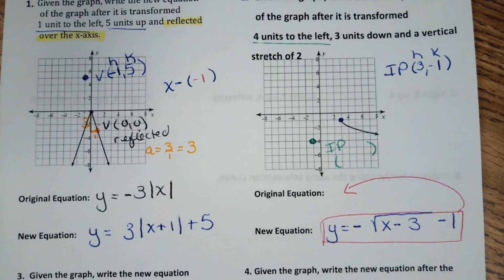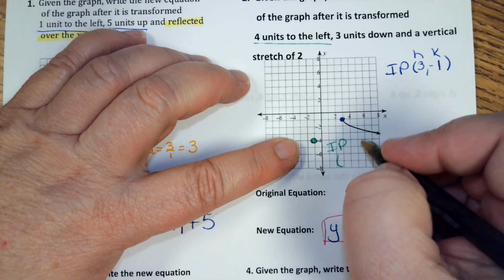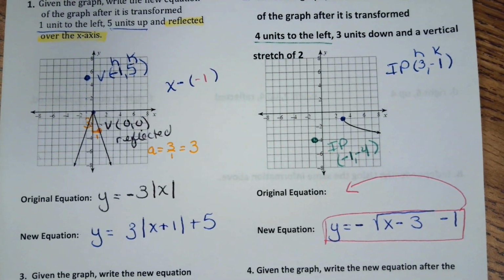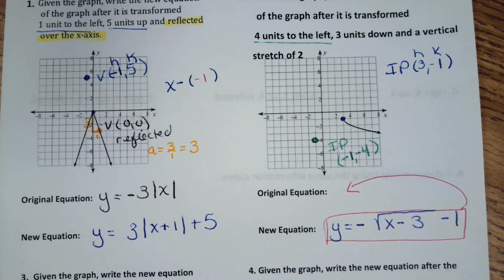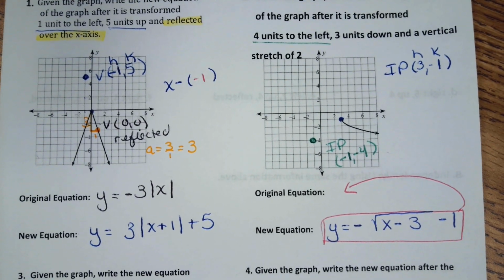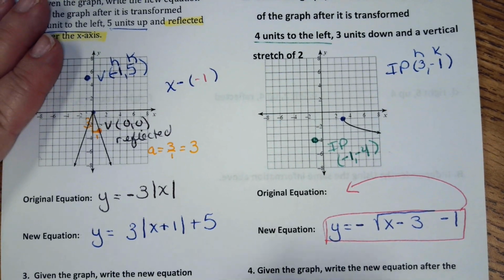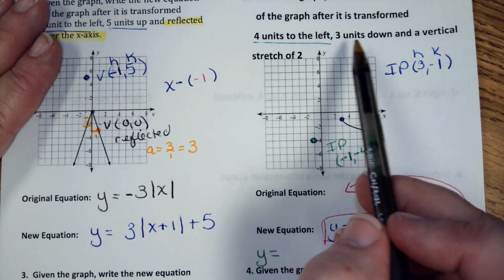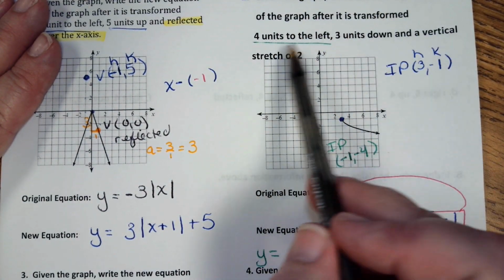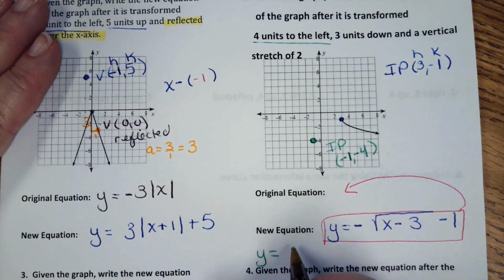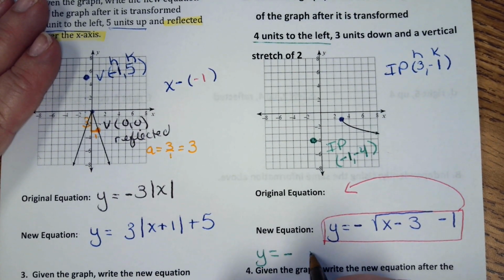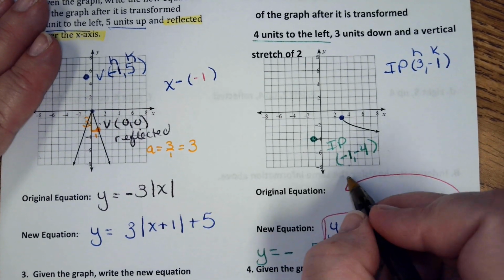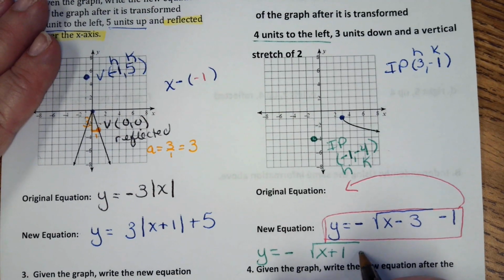Alright, so that new IP, we got -1 and -4. So it's going to give us y equals... it didn't say anything about being reflected, so we're going to keep that negative: negative square root of x plus 1, our new h value, and our k value is -4.